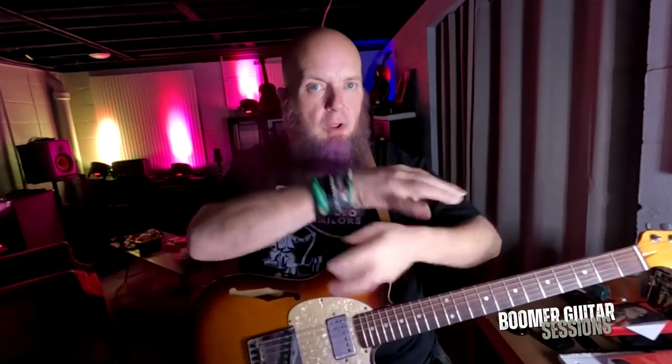Then we go all up and down horizontally, and then we can also learn it vertically, and then eventually you're just going all over the place like that. All right, so horizontally on all 6 strings, backing tracks.